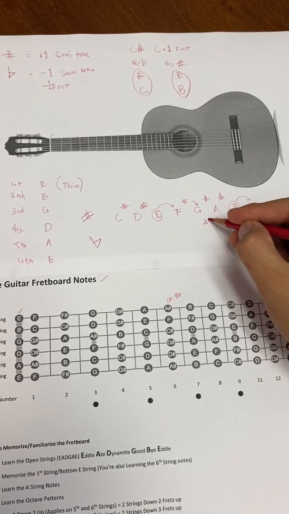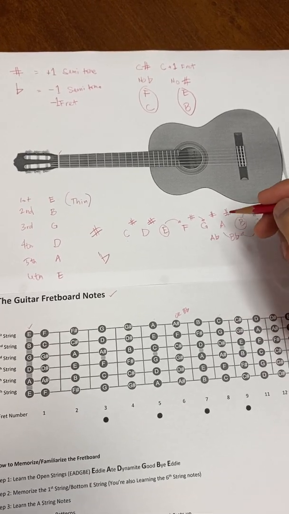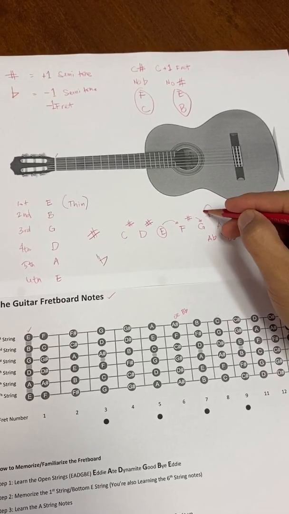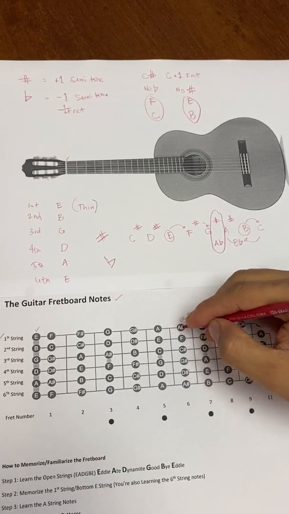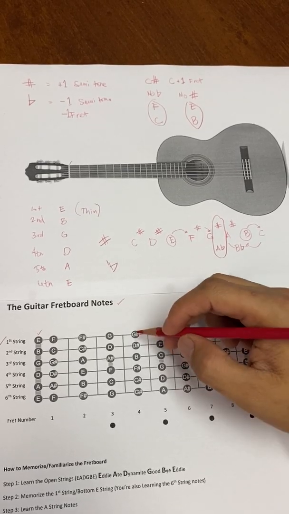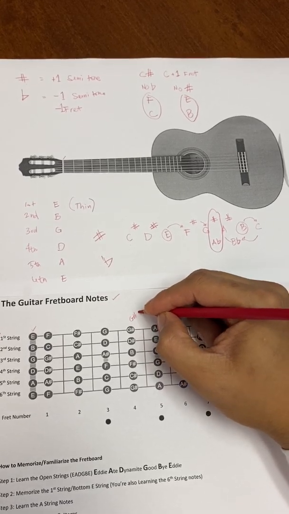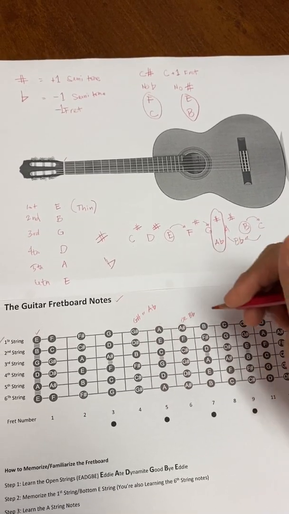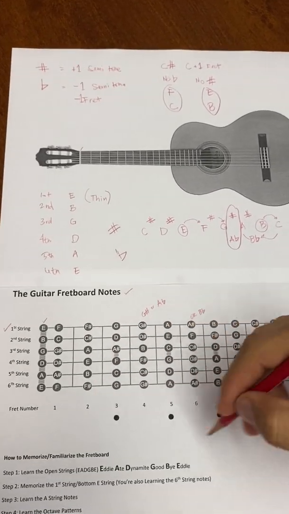You can also call it A flat. So whether you call it G sharp or A flat, you will end up on the same fret right here. So that's G sharp or A flat.